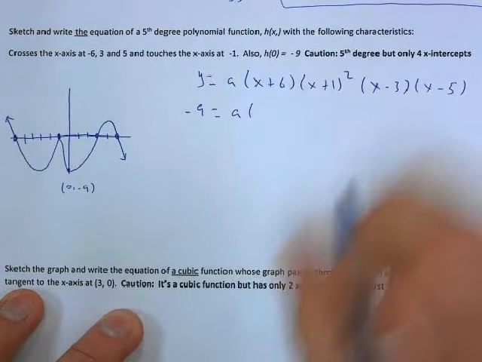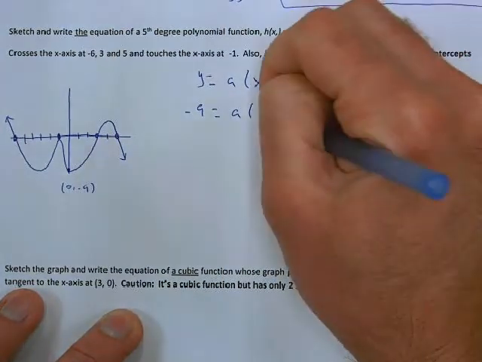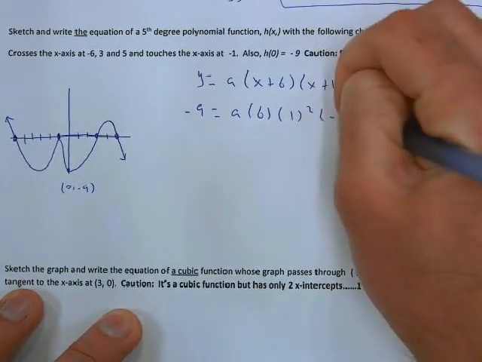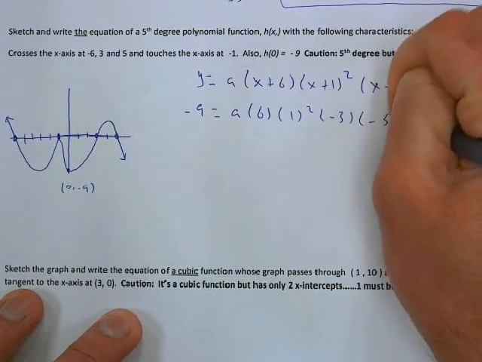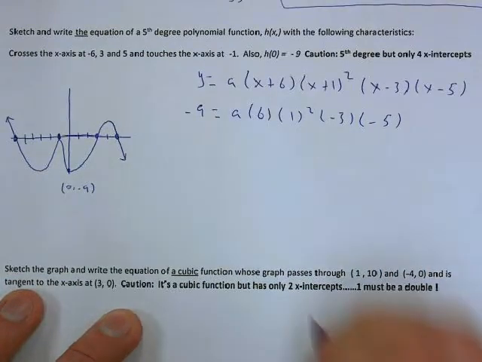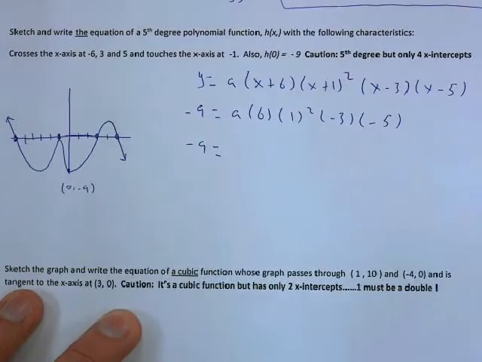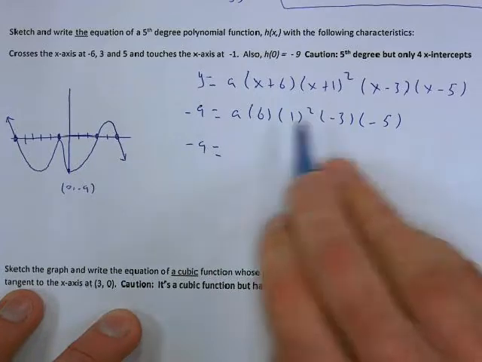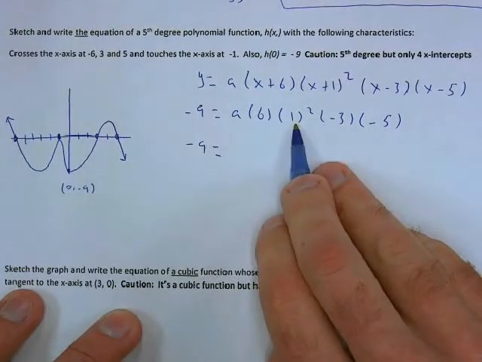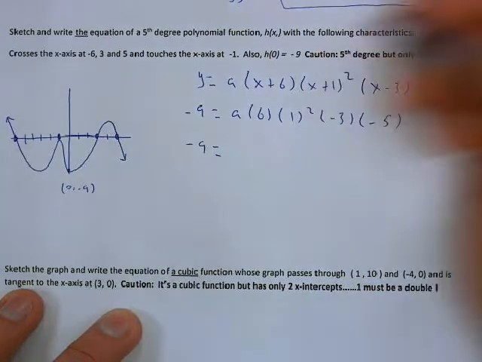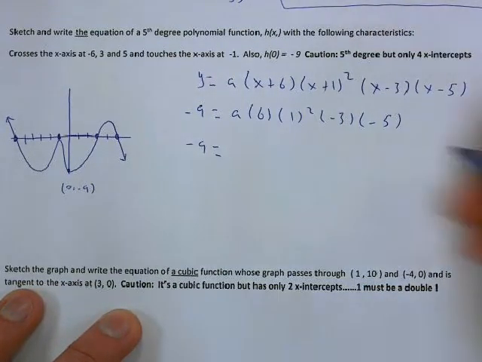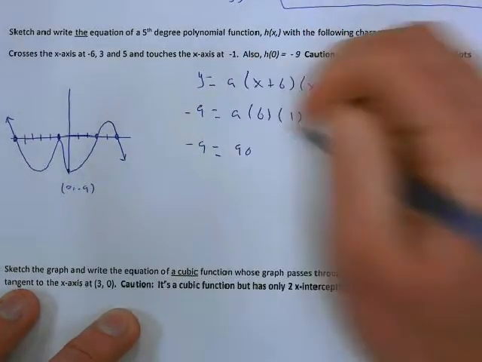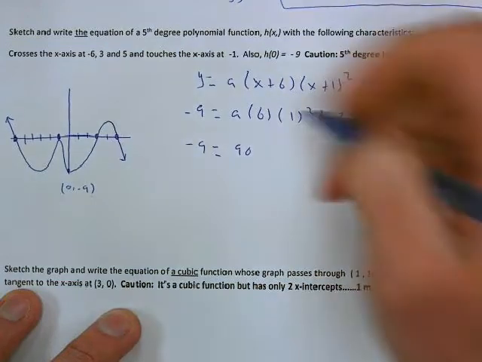And that's going to give me A times, if I stick in 0 in all these places, we get 6, 1 squared, -3, and -5. Okay, and then we just want to simplify that, so we get -9 equals, let's see, -5 times -3 is +15 times 1 squared, which is just 1, is still 15, and then times 6, we get, well, why am I having a brain fart? So, sorry, 15 times 6, 90. Oops, sorry, 90A.